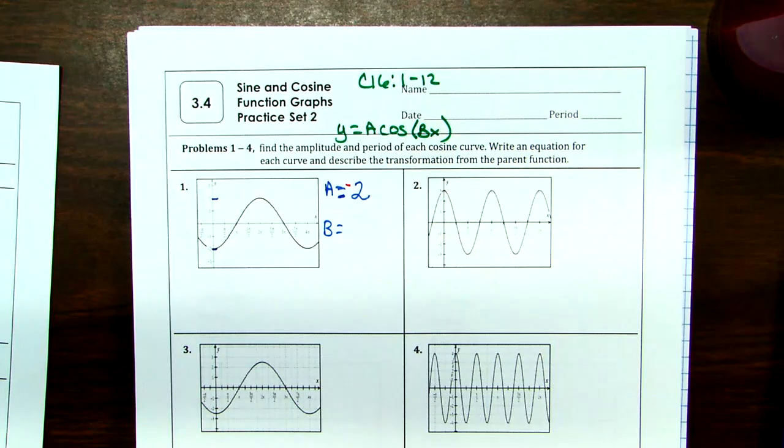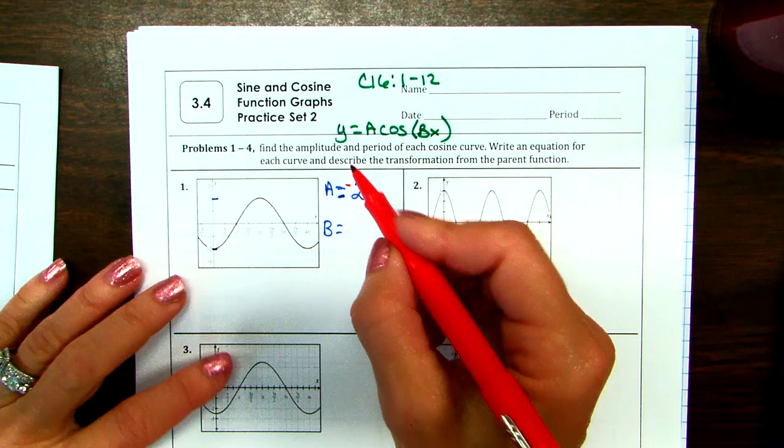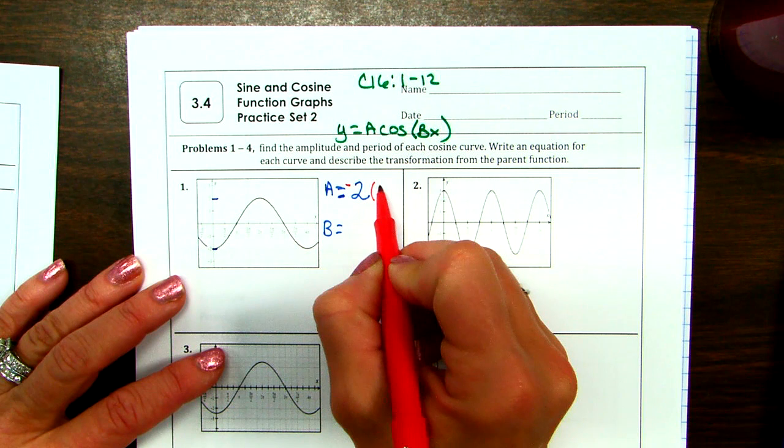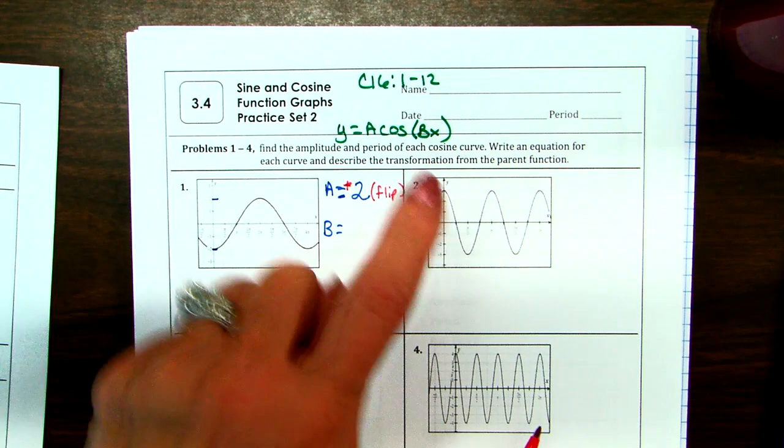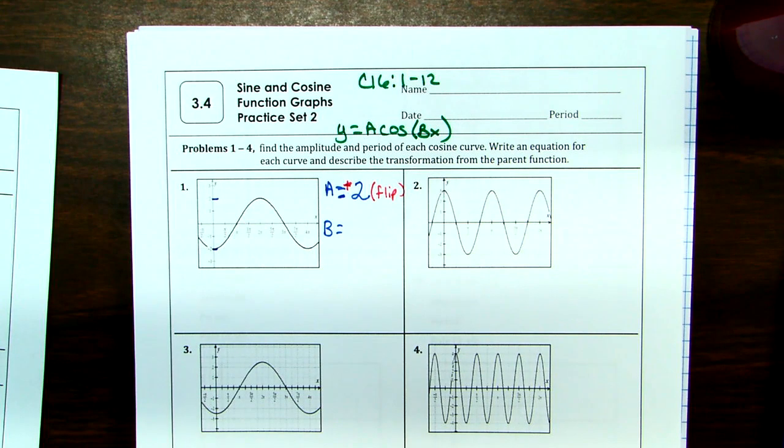Technically, the amplitude is just 2, right, with a flip. So if the question was, what's the amplitude, you would say 2. So maybe I shouldn't do that. I should just say flip, because I don't want to confuse you guys. It is a positive 2 with a flip, which when you put it in the equation is a negative 2.